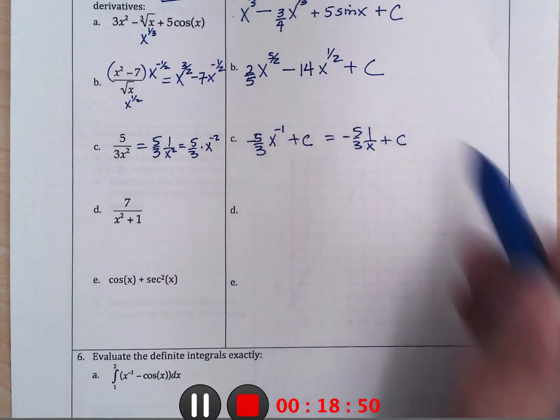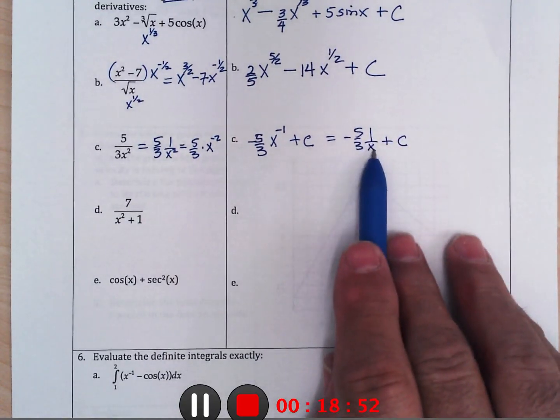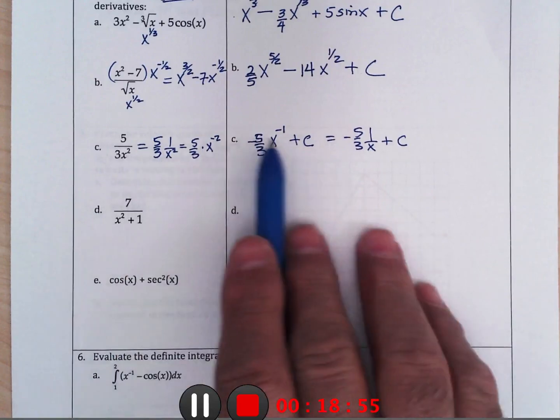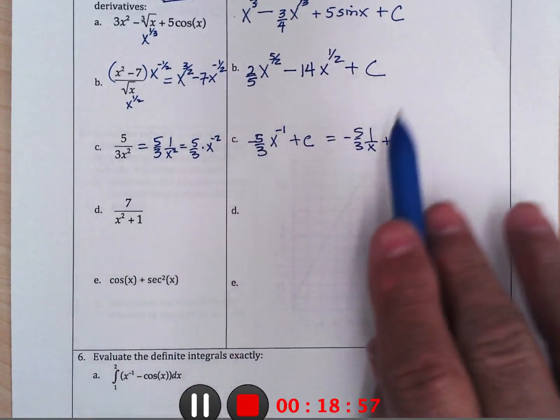Now, some people said, oh, 1 over x, that's ln x. Well, we already did the antiderivative. You don't want to do the antiderivative again. So you're done there.